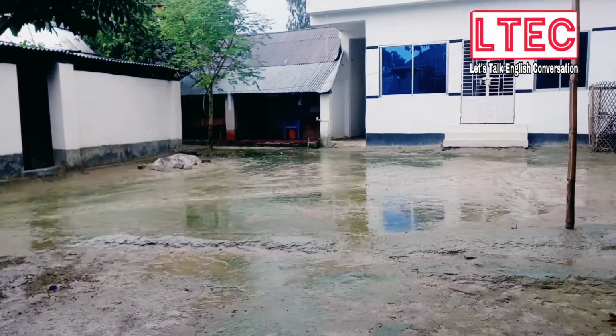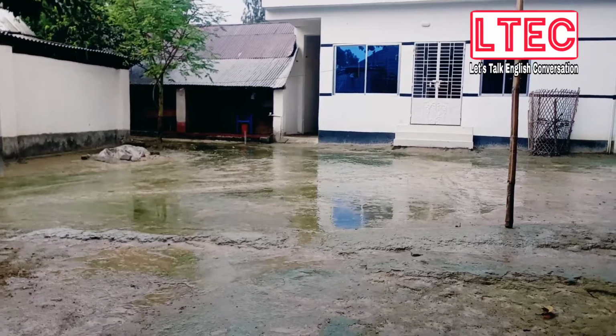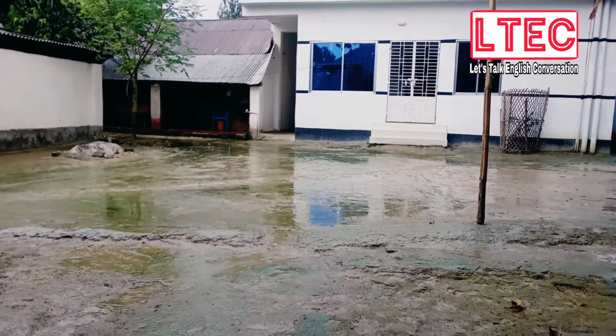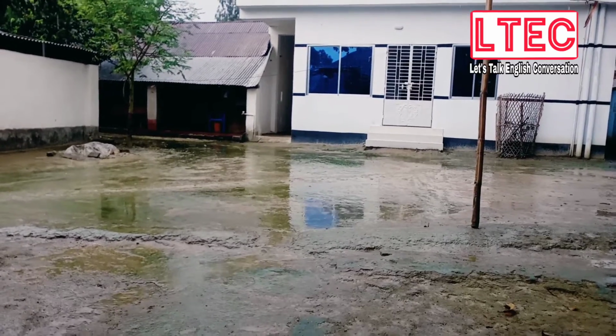So do you want to watch how it is looking in my home when it's raining? This is my home, and you can feel that this is a rainy time, and this is actually very fine, actually beautiful when it's raining in my home. And my home is so beautiful, and it becomes more beautiful when it's raining. So I'm getting a lot of enjoyment here.